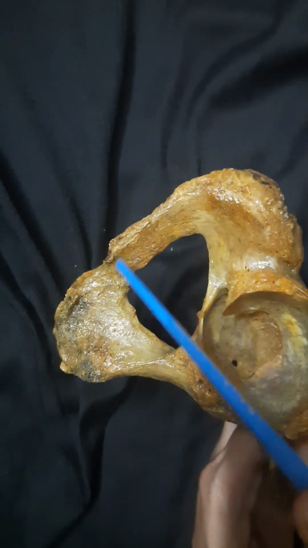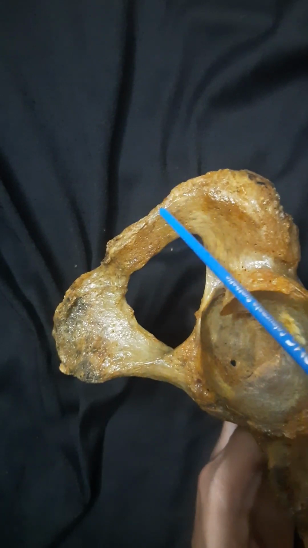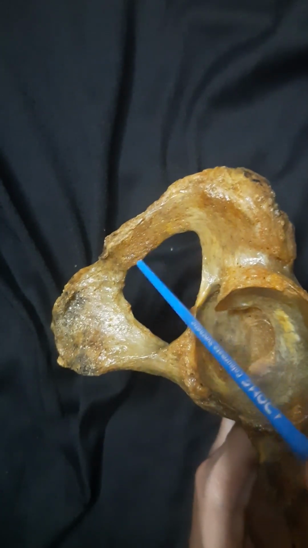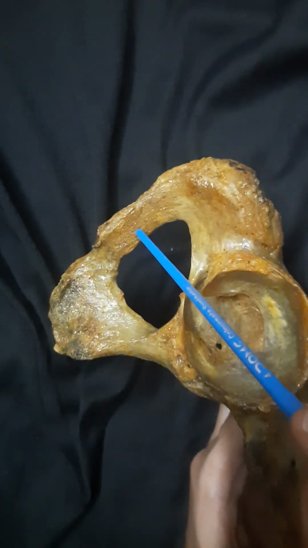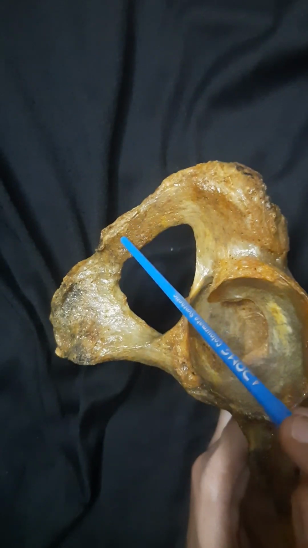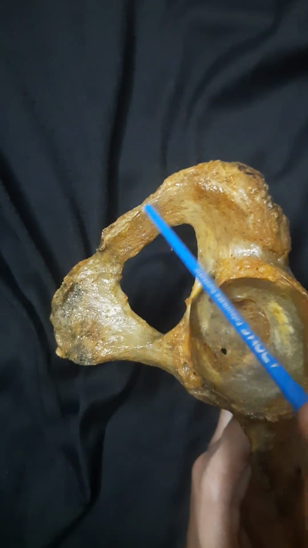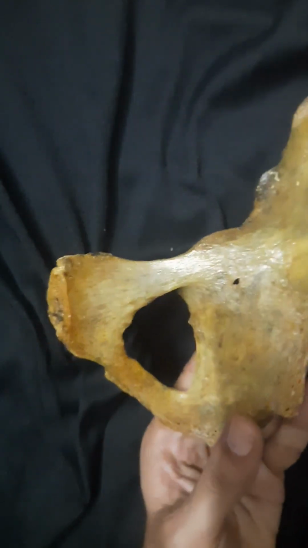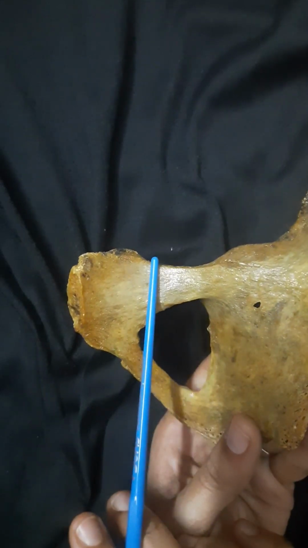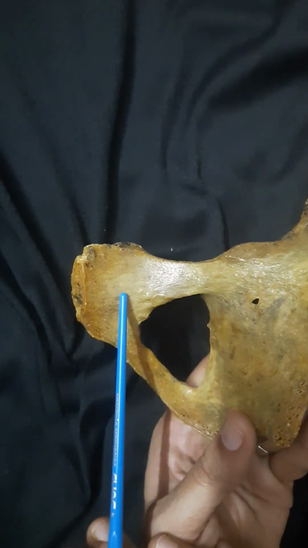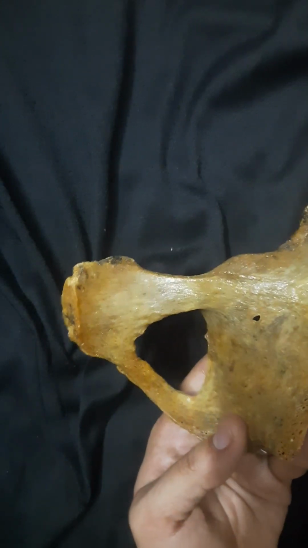This is the obturator foramen. Outside of the foramen is the attachment of obturator externus. So from above downwards we have obturator externus. Just below that we have medially gracilis, below that adductor brevis, and adductor magnus laterally from the ischial tuberosity. This pelvic surface is crossed by the round ligament in females and the ductus deferens in males.